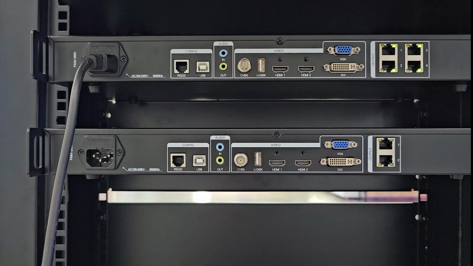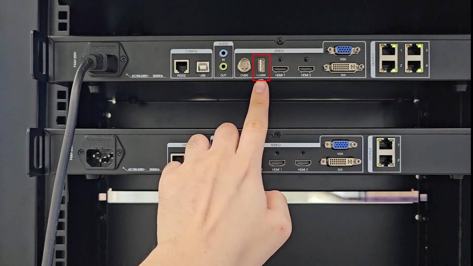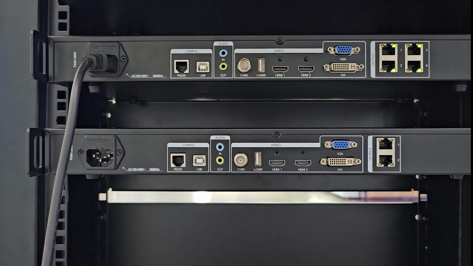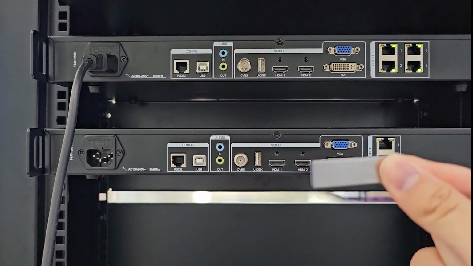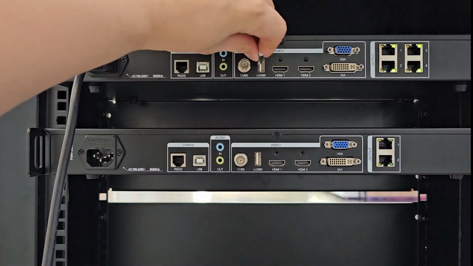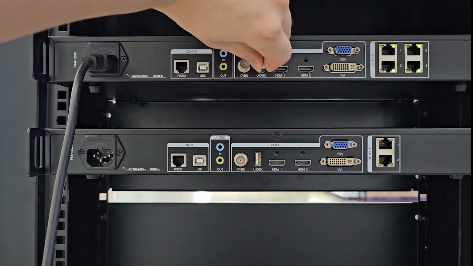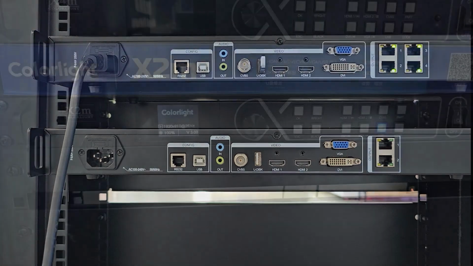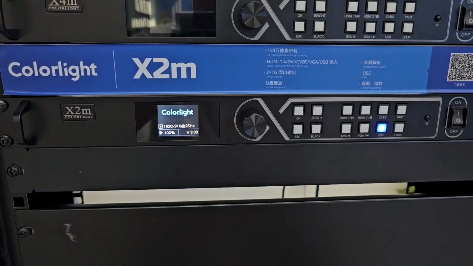Next, let me explain the back panel of the X4M. You can see that it has a USB interface. Before using the USB flash drive, you can preload videos, pictures, and other materials onto it. Then, plug the USB flash drive into the corresponding USB interface. After that, you can use the front panel with the X symbol to play the videos, pictures, and other materials stored on the flash drive.